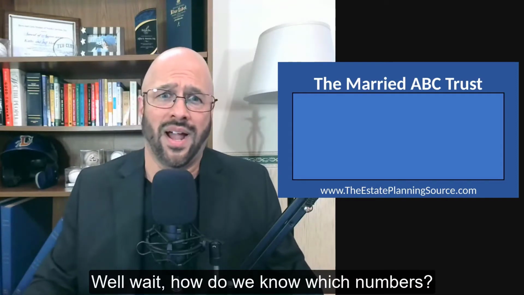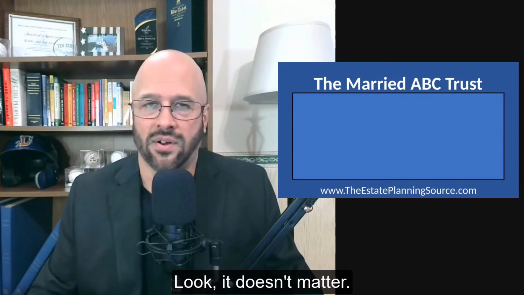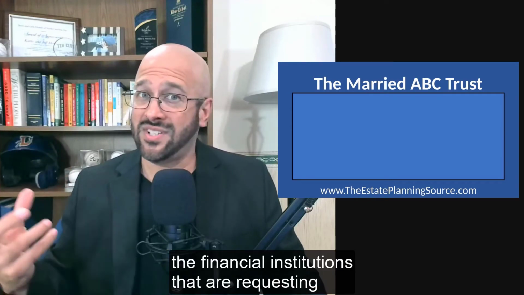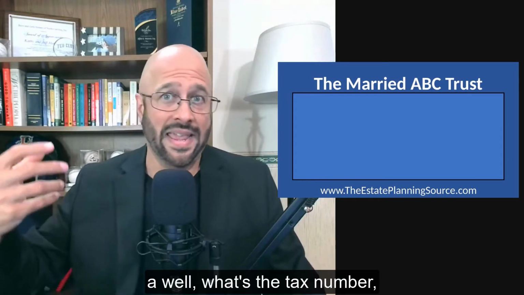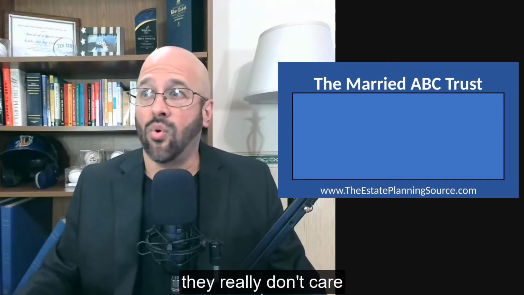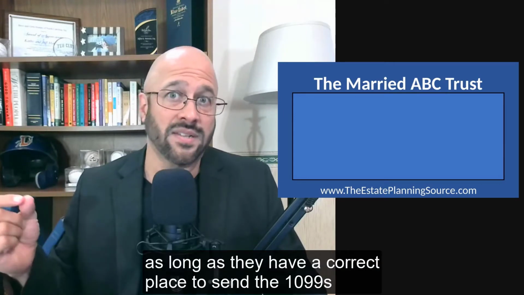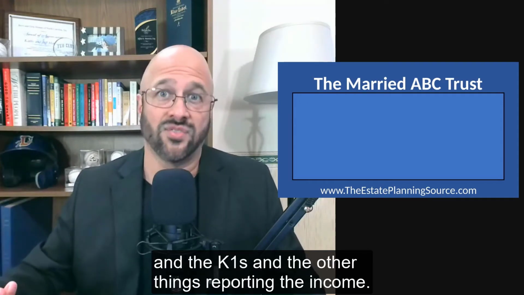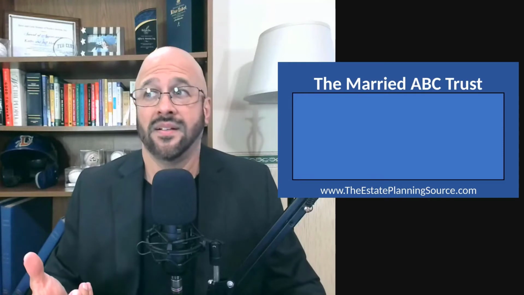Well, wait, how do we know which numbers? Look, it doesn't matter. At the end of the day, the financial institutions that are requesting what's the tax number, what social security number is, they really don't care as long as they have a correct place to send the 1099s and the K1s and the other things reporting the income.